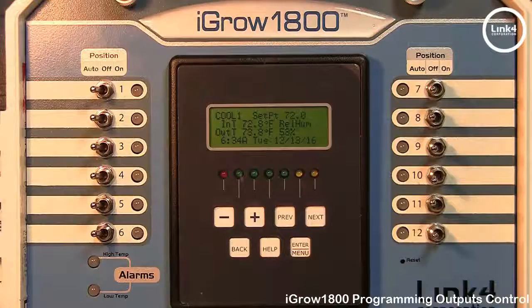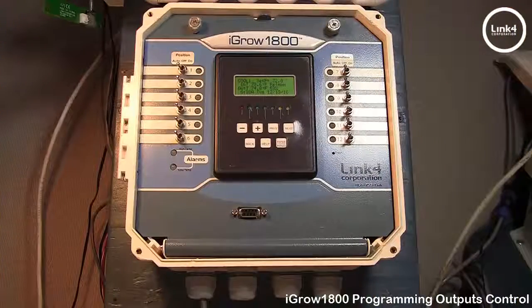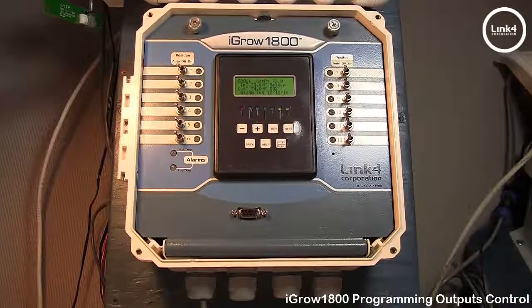And that's our video on programming outputs control on the iGrow 1800 controller.